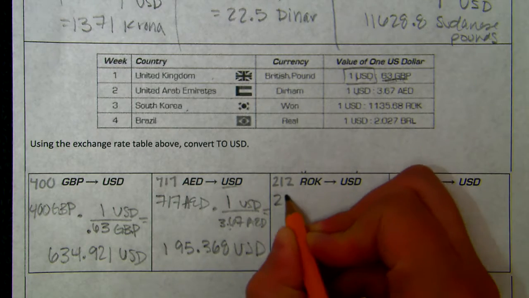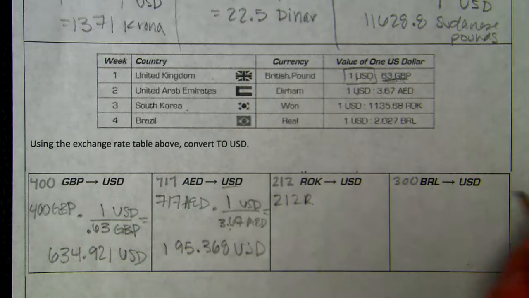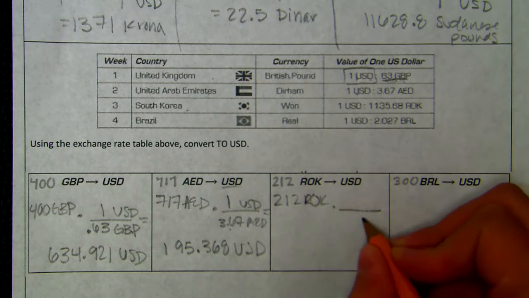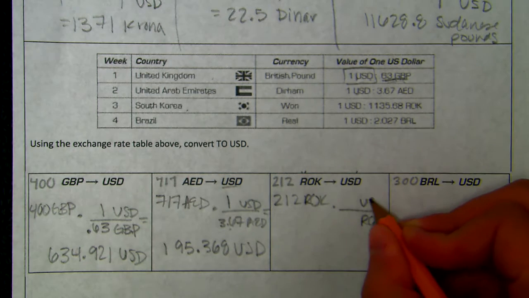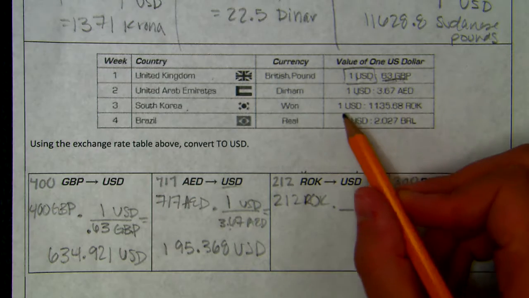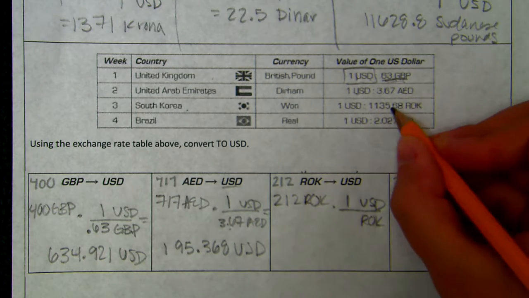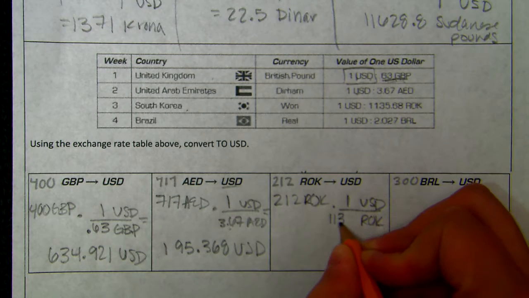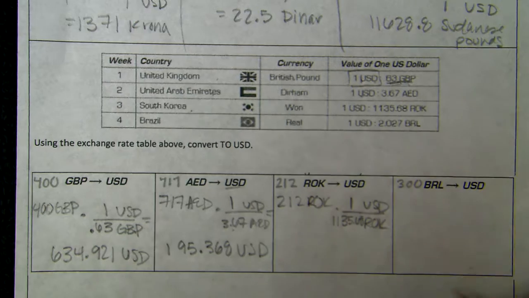Good. Moving on to the next one, we have ROK, which is the South Korean won. So we start with 212 ROK. If I have ROK on the top, I'm going to want ROK on the bottom in this one, and we're converting to US dollars again. So I'm going to put US dollars in the numerator. Let's look at our conversion. So we have $1 US is equal to, holy moly, 1,135.68 ROK. So I'm going to write that on the bottom.